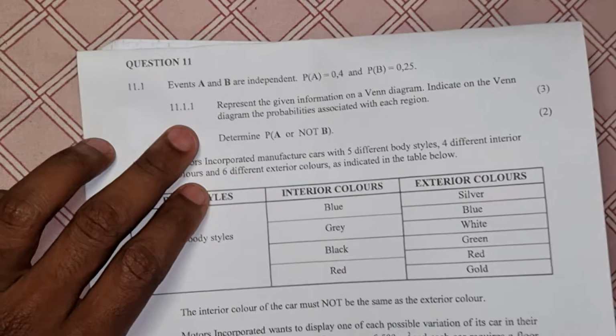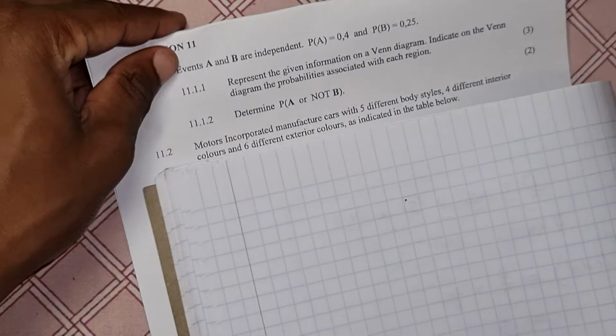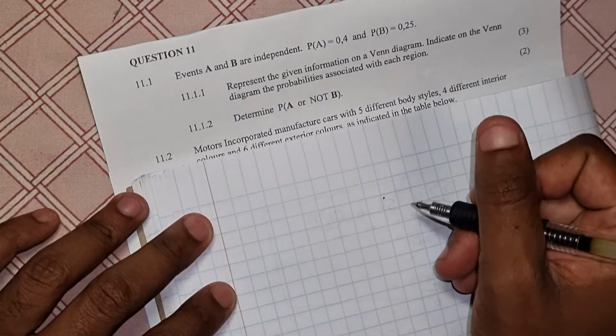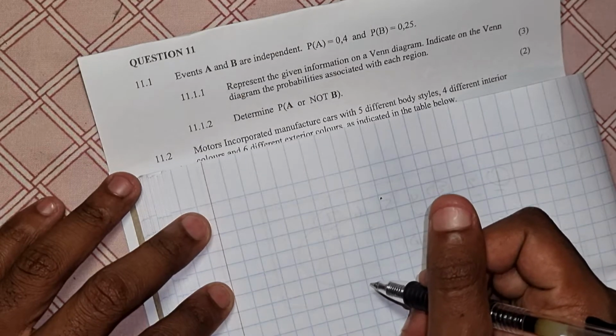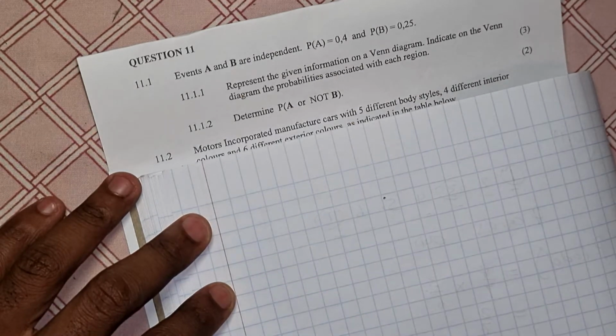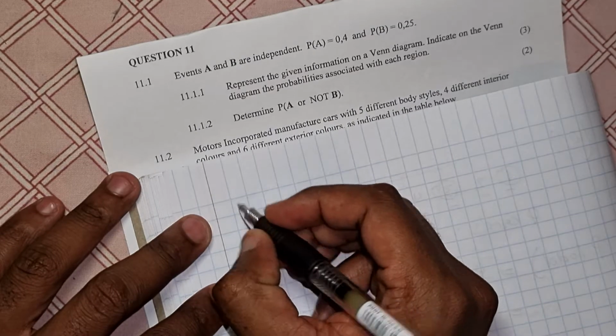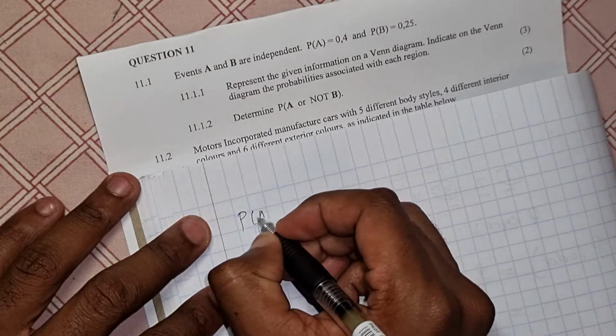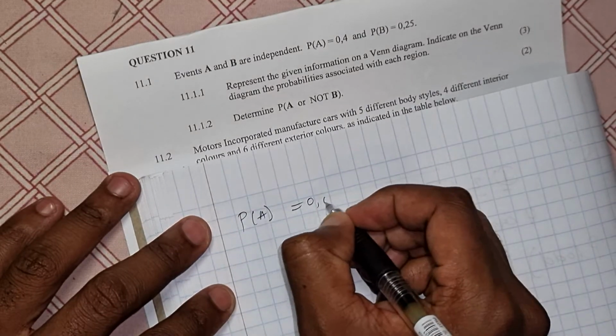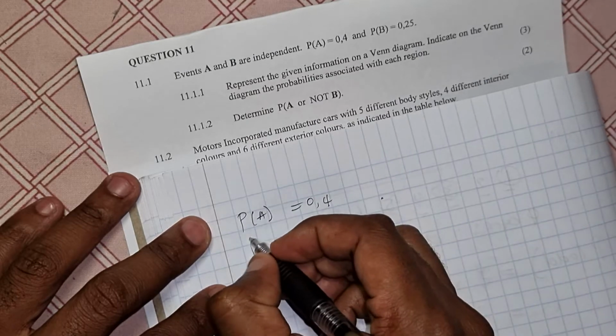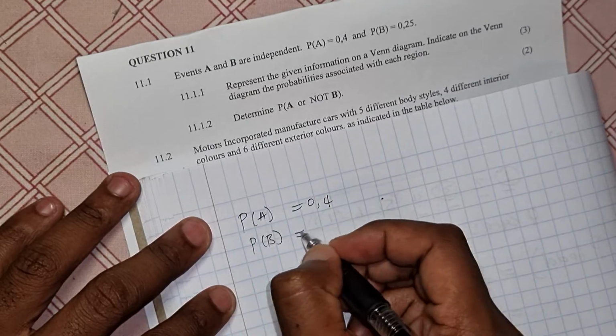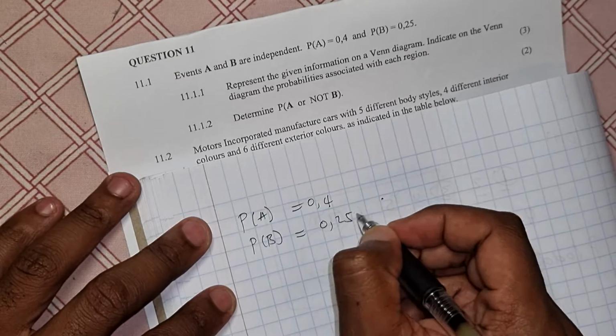Now like I said, there are two events that we are most definitely talking about. So before we draw the Venn diagram, let us talk about event A. Event A has probability of 0,40, and event B has probability of 0,25.